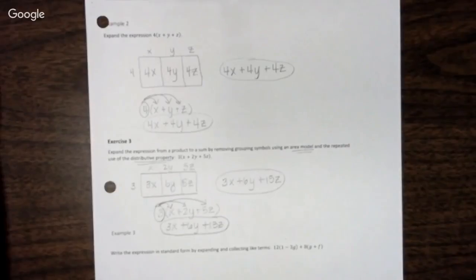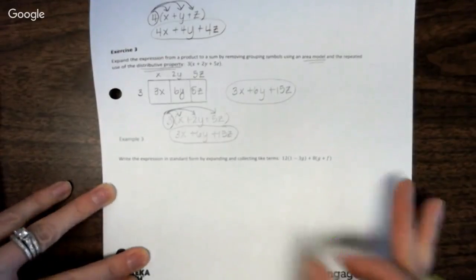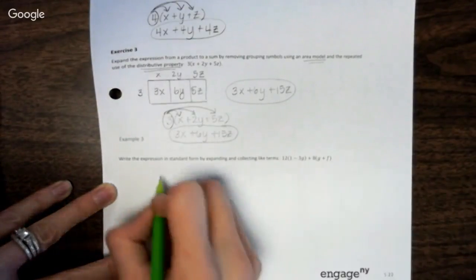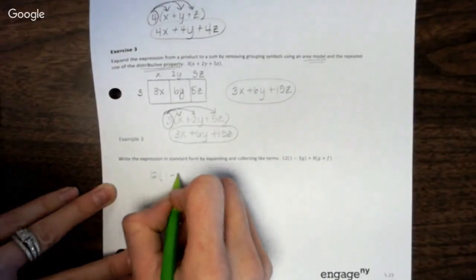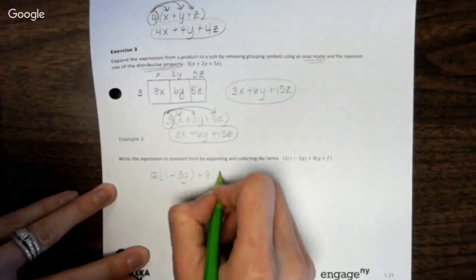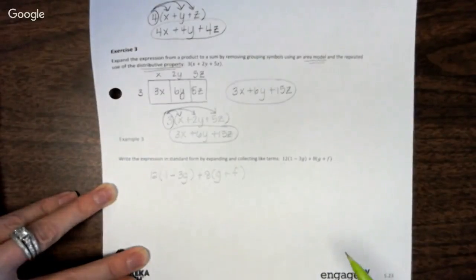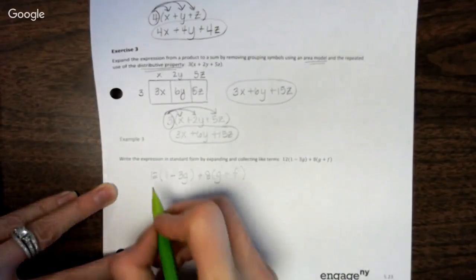All right, so I'm going to make it a little bit trickier now. Now that we know how to distribute, let's apply that and then combine like terms to simplify. So here's my expression right here. I'm just going to rewrite it over here so I'm not stuck on the right-hand side of the page. Okay, so the first thing you want to do when simplifying an expression is look for the distributive property. So we actually have 2 distributive properties here.